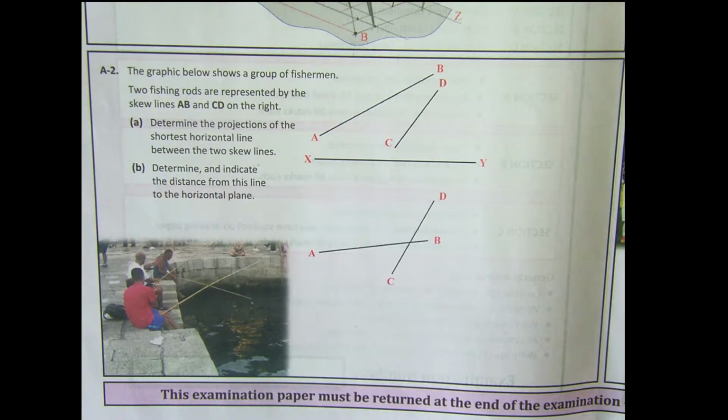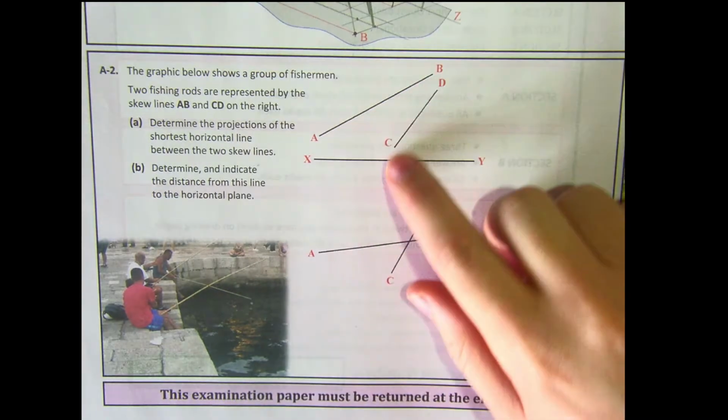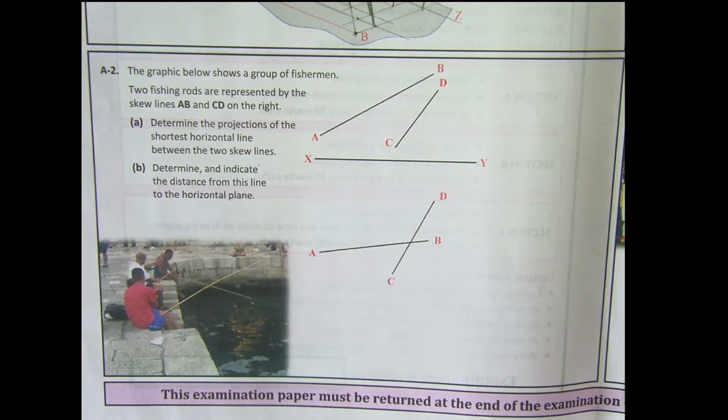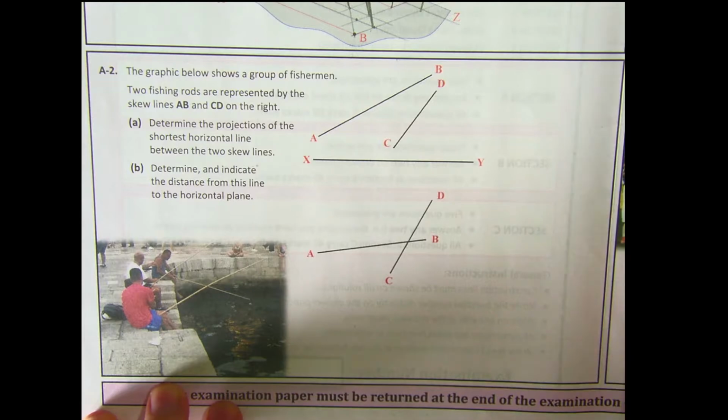Question A2 is a skew lines question. The graphic below shows a group of fishermen. 2 fishing rods are represented by the skew lines AB and CD on the right. Determine the projections of the shortest horizontal line between the 2 skew lines. And then part B is determine and indicate the distance from this line to the horizontal plane. The horizontal plane in our elevation will be the XY line.